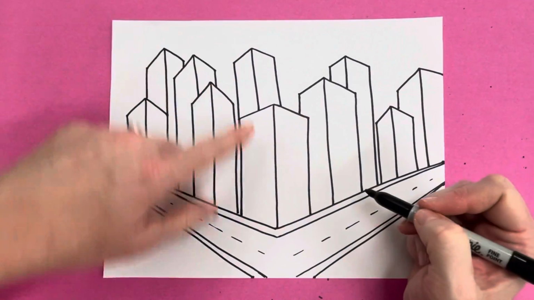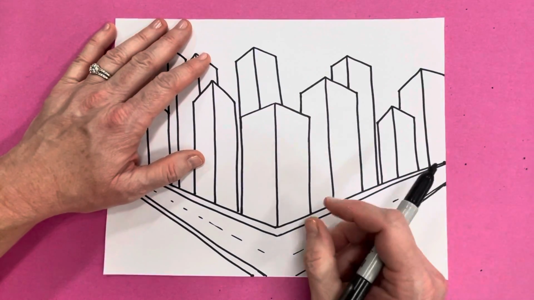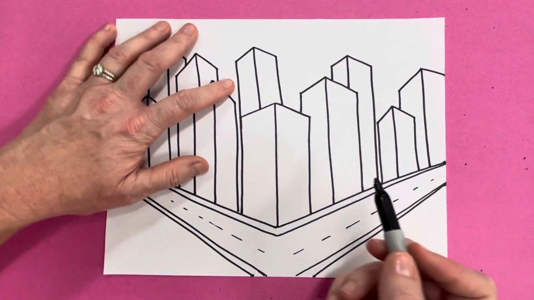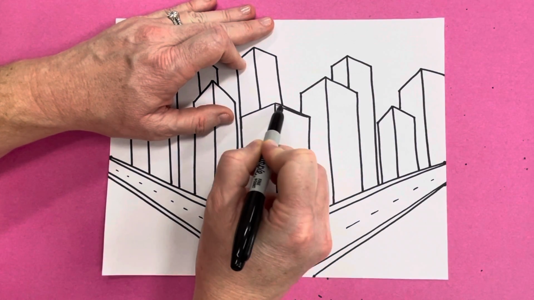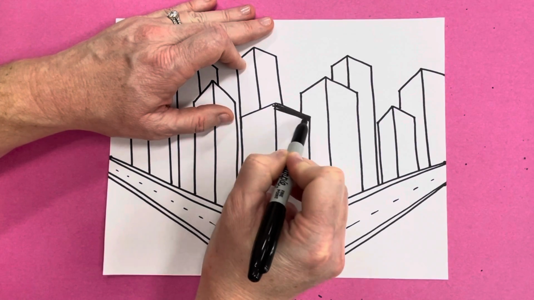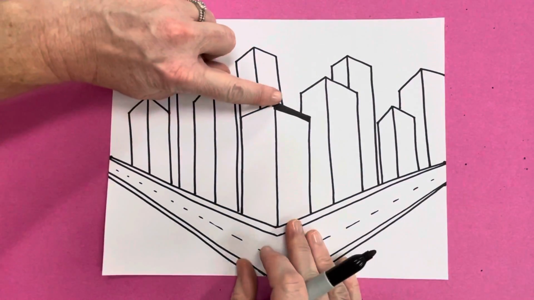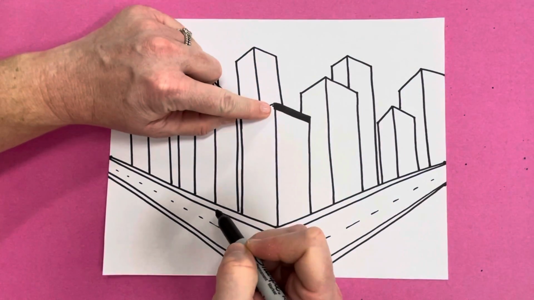So in order to make your windows look like they fit on these buildings, you have to copy the angle of the roof. So for example, this building right here, and I'm going to darken this like a whole bunch. Don't do this for yours, but I'm doing this just because I want you to be able to see what I'm talking about. Okay, so do you see the angle of this really bold line right here?